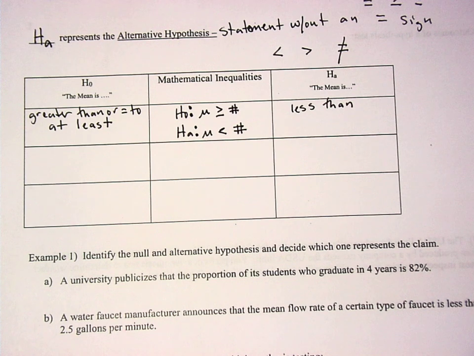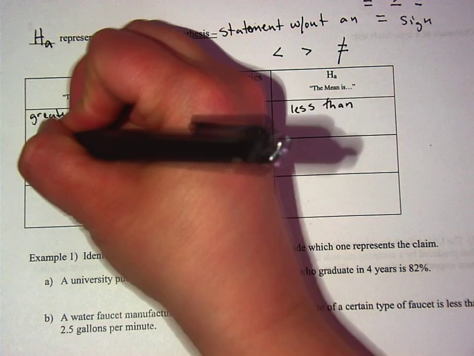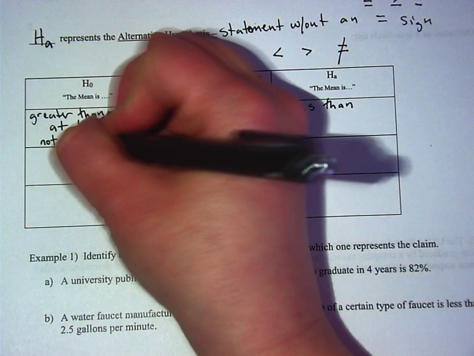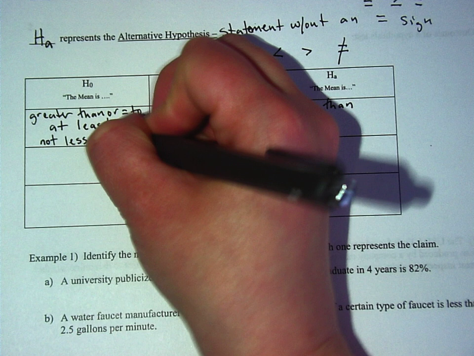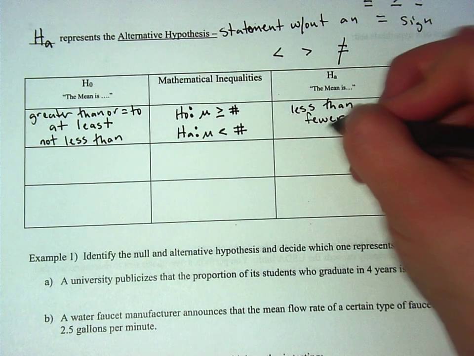Anyway. At least. Also the words not less than. Over here, we've got less than, we've got fewer, and below.